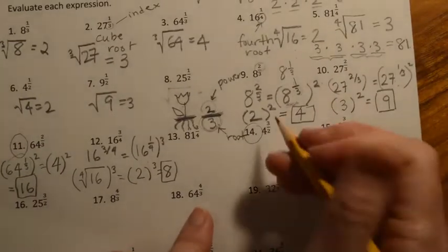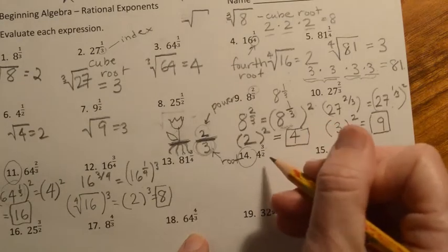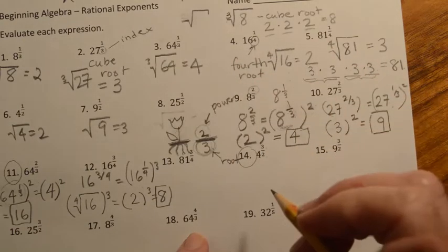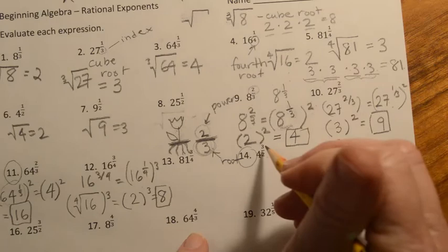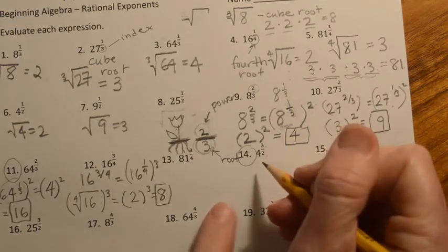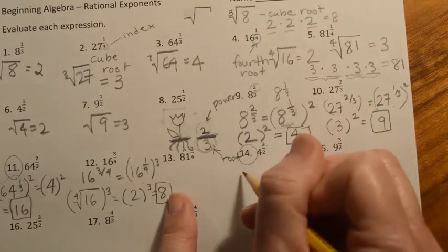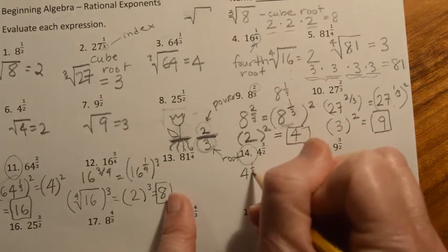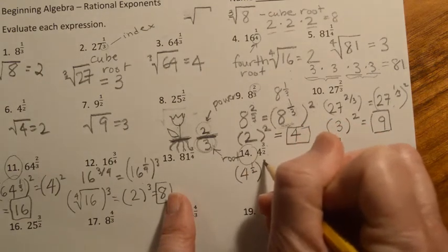All right, and then 14 is interesting because the numerator is higher than the denominator. All the other ones that we've seen so far, it's been the reverse. The numerator has been smaller than the denominator. It really does not make a difference in terms of your strategy. We're going to look at this as 4 to the 1/2 power, or the square root of 4 cubed.